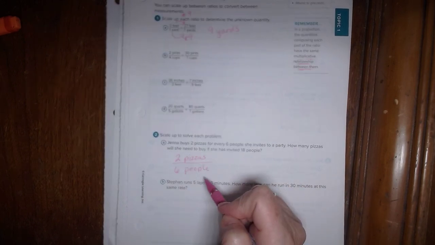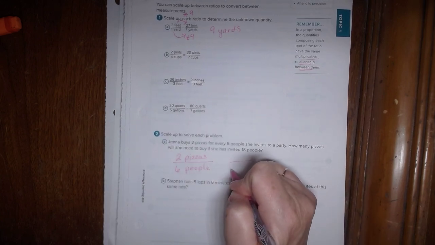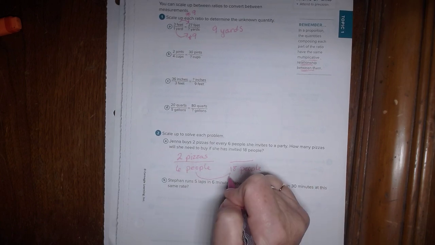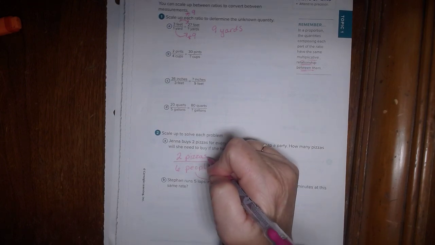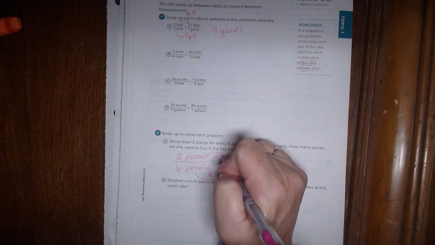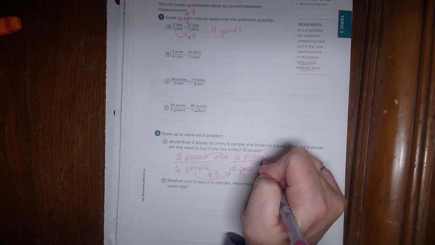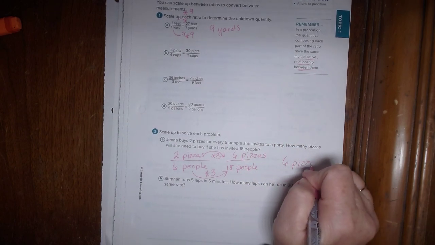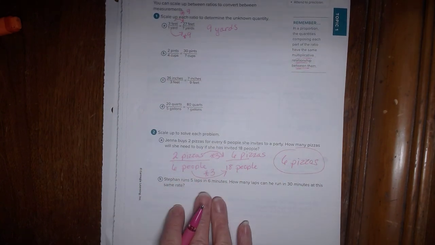So this is a part to a whole. So how many for 18 people? So how do you go from 6 to 18? Times 3. So 2 times 3 gives us 6 pizzas is what she would need. Okay. You're going to do the rest of this page.